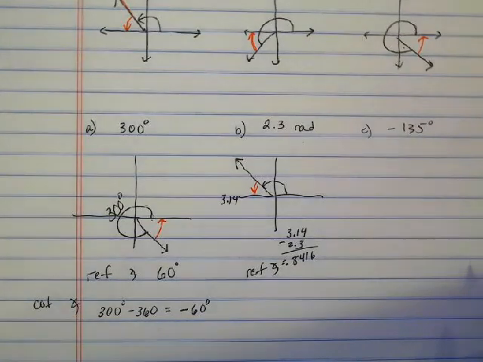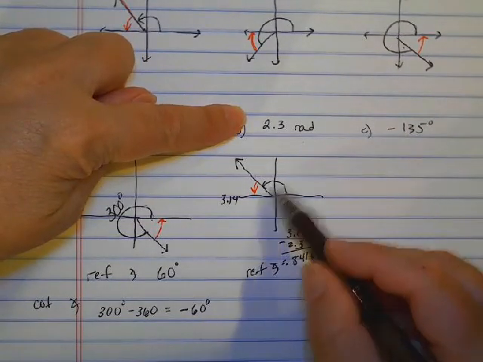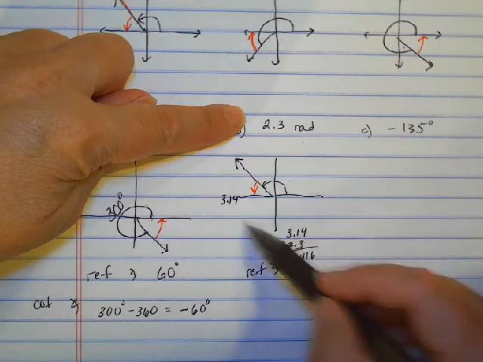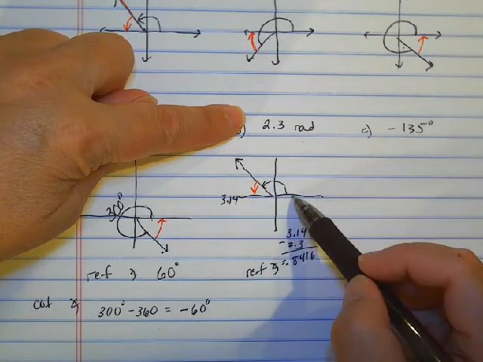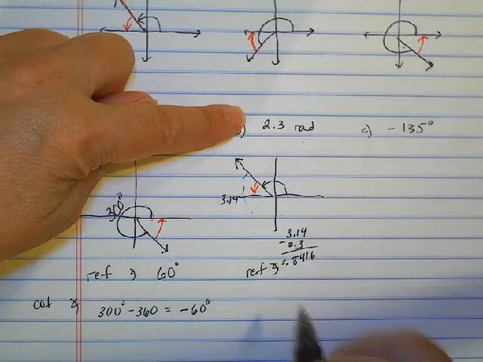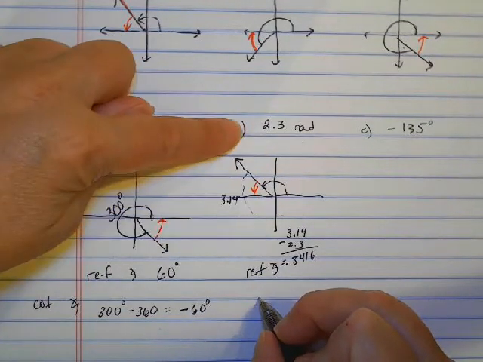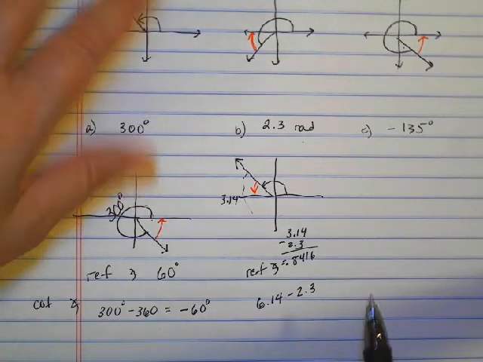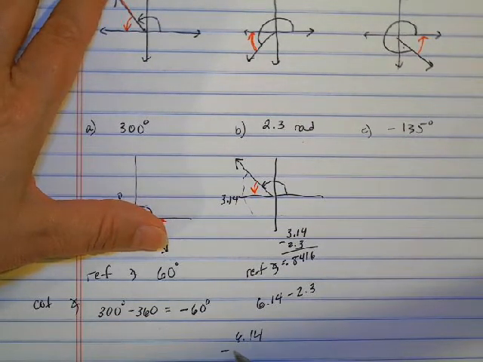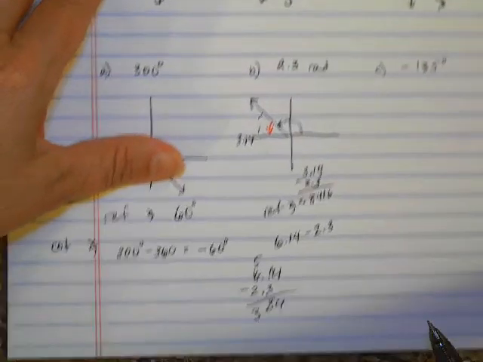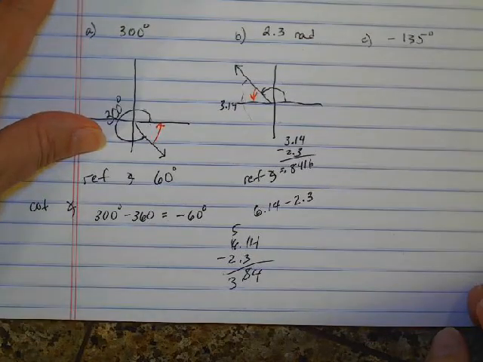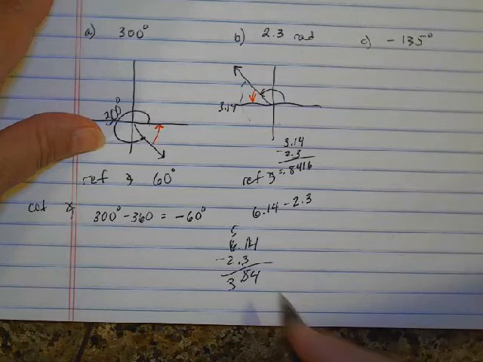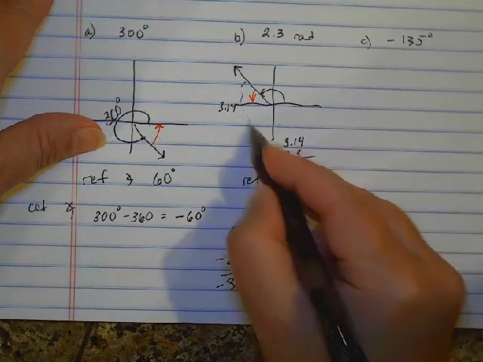The coterminal angle would be add or subtract 2 pi. I could go all the way around to find another coterminal, or I could just figure out the negative coterminal angle here. So I'm going to do 2 pi radians, which is 6.14, and subtract 2.3. So that is 6.14 minus 2.3, about 3.84 radians would be the coterminal angle. And I believe that would be negative because you'd have to go around this direction.